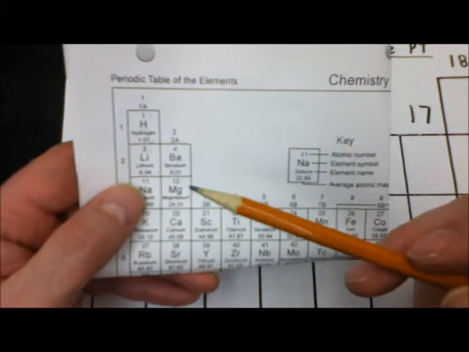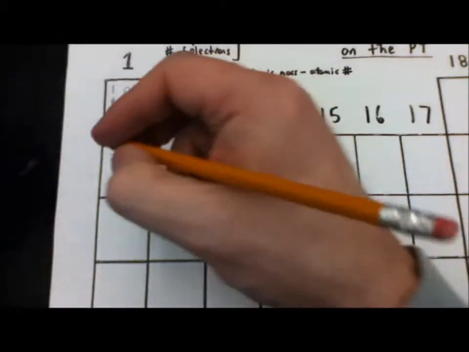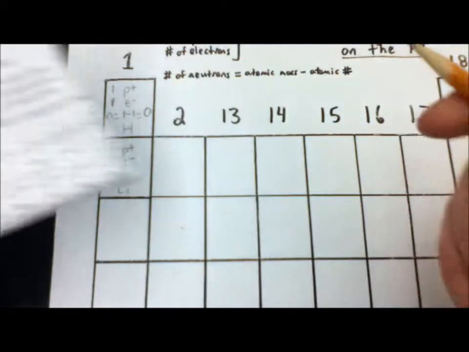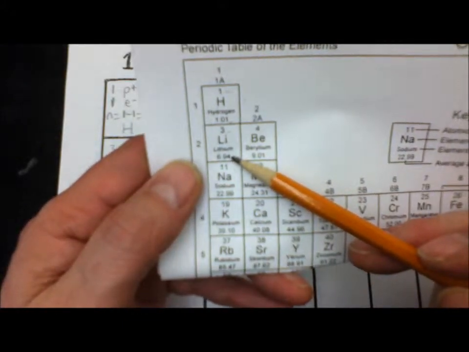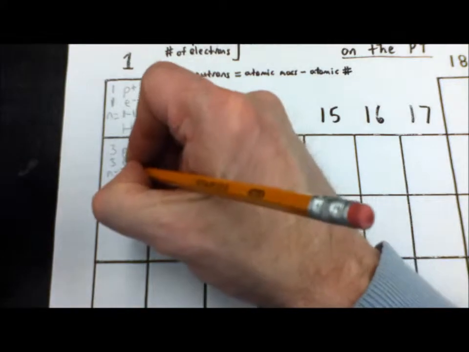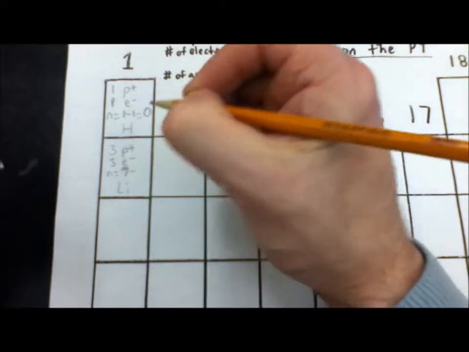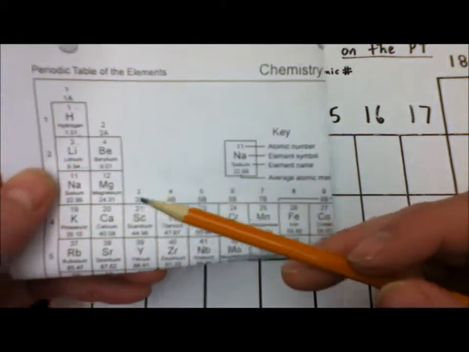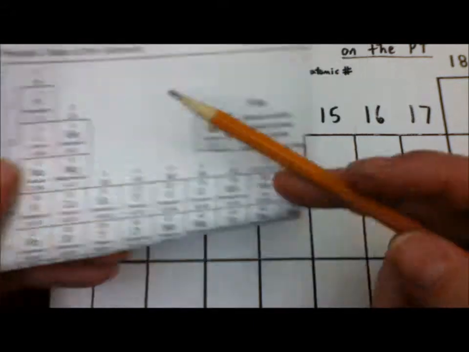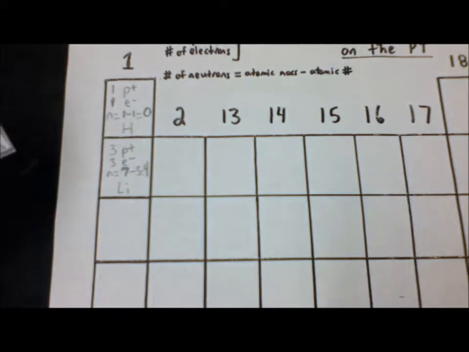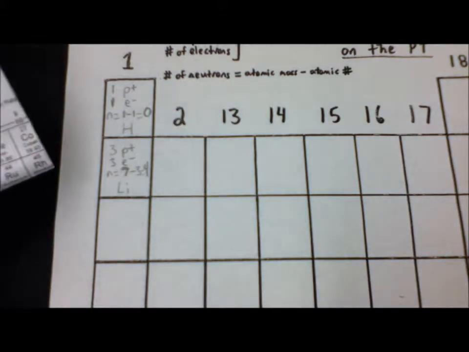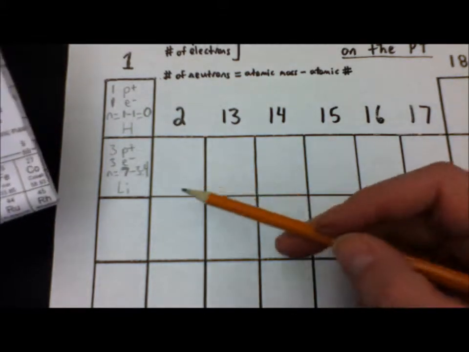Now we have to figure out the number of neutrons, okay? So N equals, so we're going to take 6.94 and round it, which gets rounded to 7. So 7, subtract the atomic number, which is 3. 7 subtract 3 gives us 4. So lithium has 4 neutrons. Okay, we'll do this one right here.